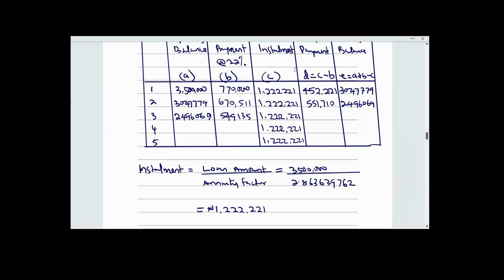So to now get the principal repayment, I can just minus that. 1,222,221 minus 549,135 equals principal repayment of 673,086. Yeah, correct. So to now get the balance, I would minus what I have in my calculator. 673,086 minus the opening balance at the beginning of year 3, 2,496,069.